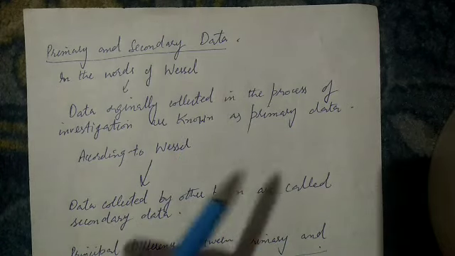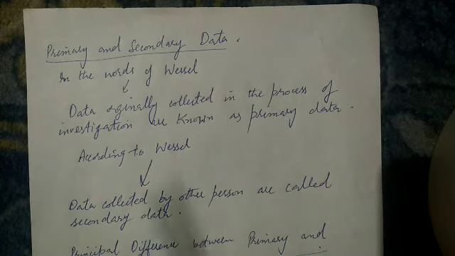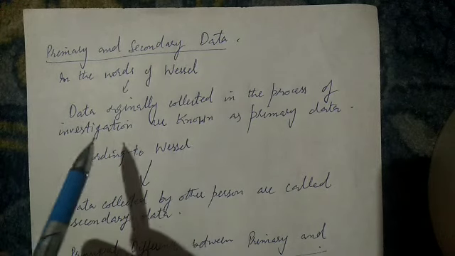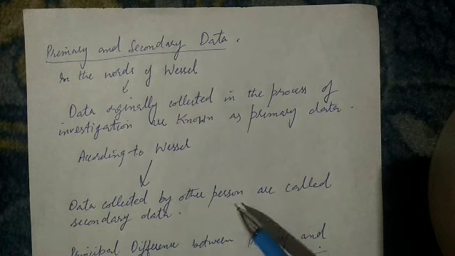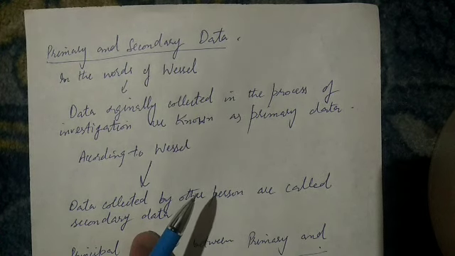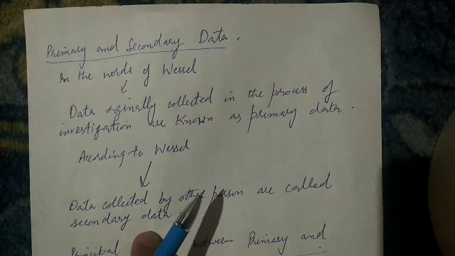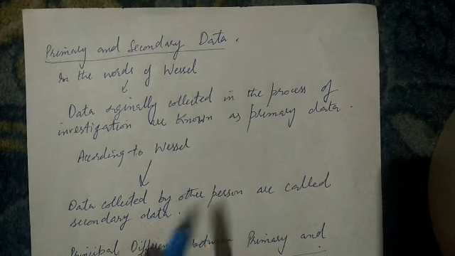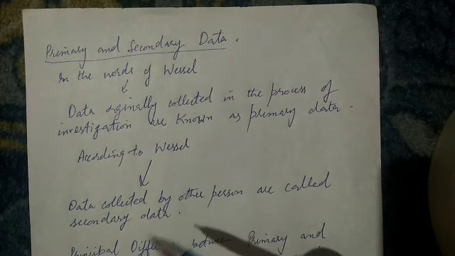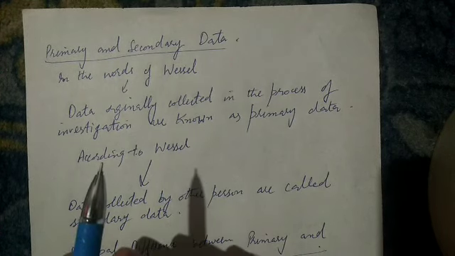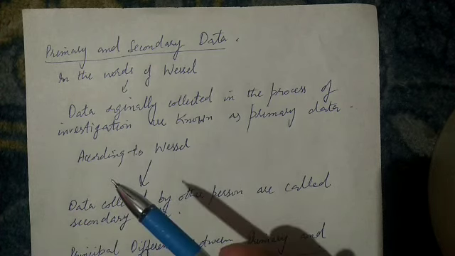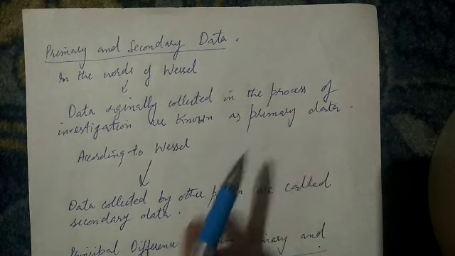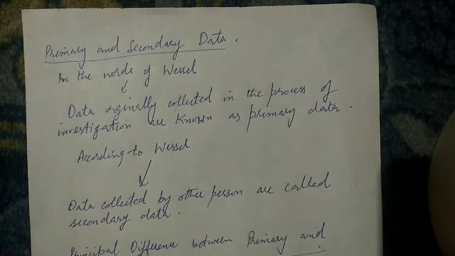These are collected from the source of origin, or we can say in the words of Wessel, data originally collected in the process of investigation are known as primary data. According to Wessel, data collected by the other person are also called secondary data. All this information would be termed as secondary data because it's not first-hand information, and the first-hand information is called primary data and the secondary data is not first-hand information. You're collecting it from somewhere else.